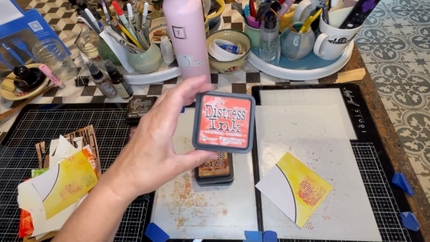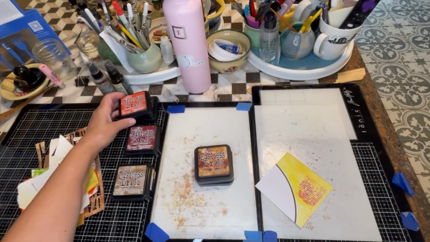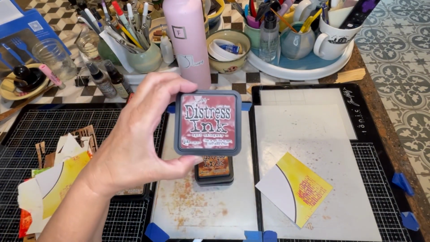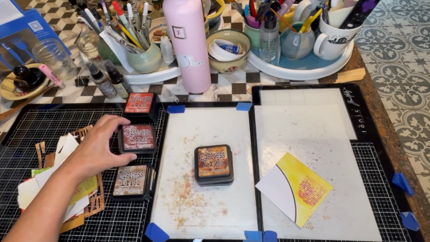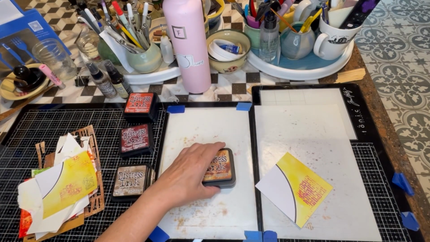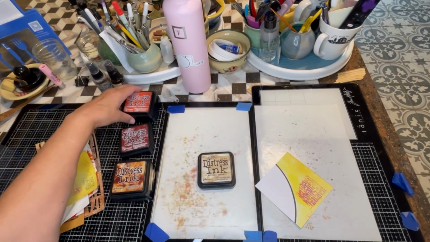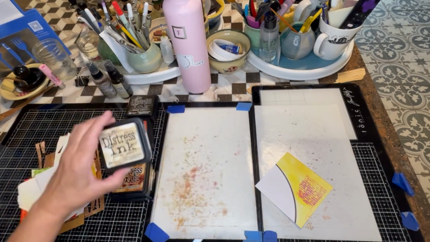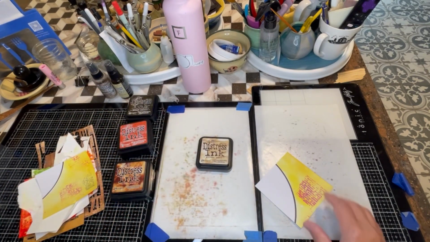I also have crackling campfire and aged mahogany. I think these will look really good for making autumn leaves. I'm going to start with antique linen.